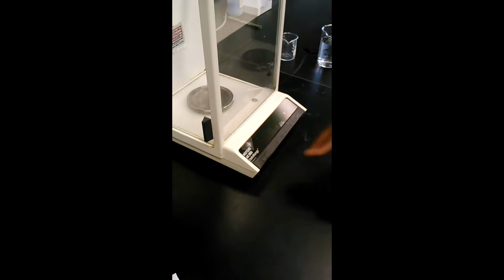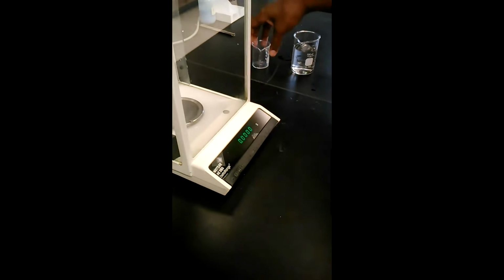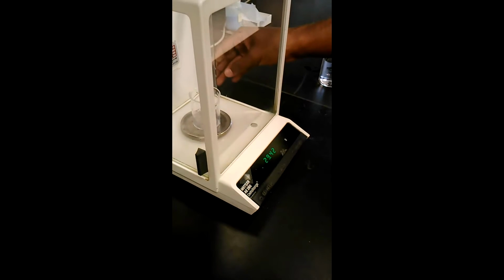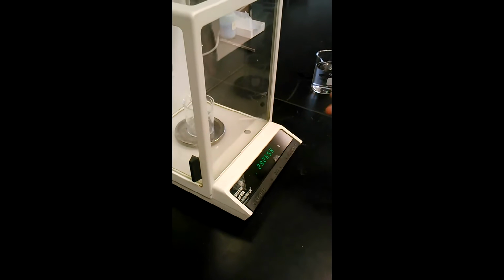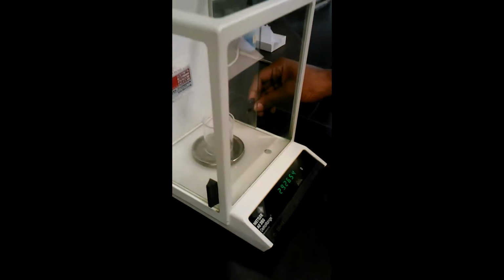First thing we do with the balance, before we use it, we need to make sure we re-zero it. It's important we do that so that we're working with concrete figures. So the second step is we're going to find the mass of our container by itself. This is what we call the initial mass. So once we calculate the initial mass, it's important that we write that down.